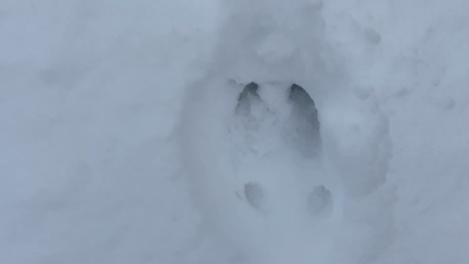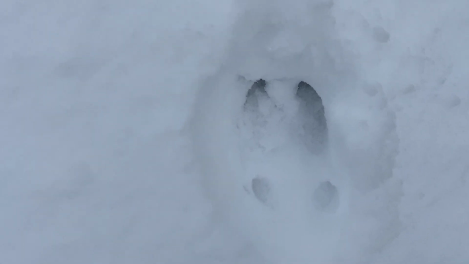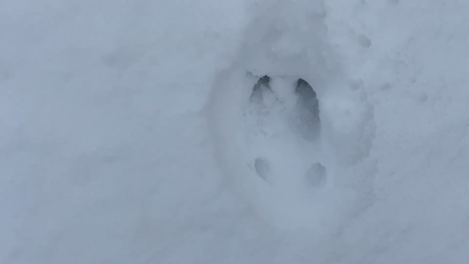So you've got the toes. That's the 2 front pieces. And these 2 little dots in the back are dew claws. And we're seeing that because the snow is deep and it's soft, and as the deer walks through here, you can see that on all of these. Let me talk about that.